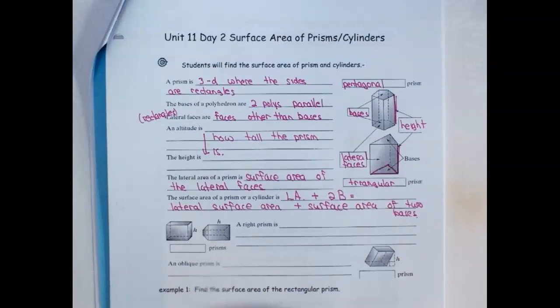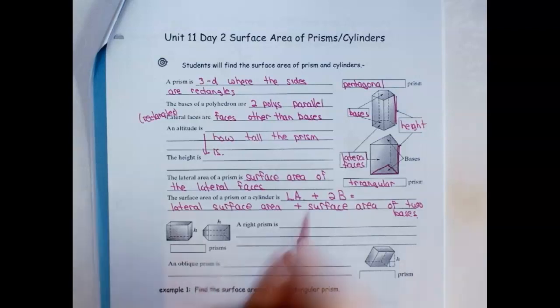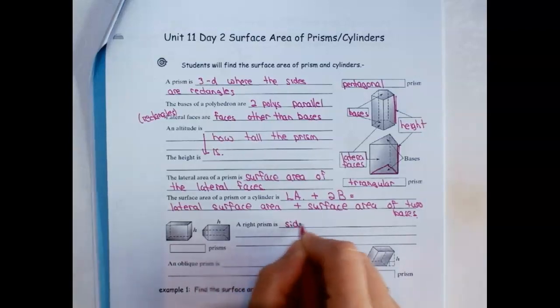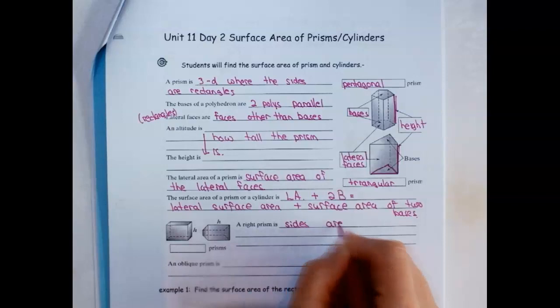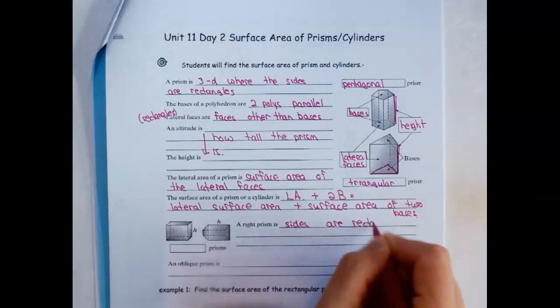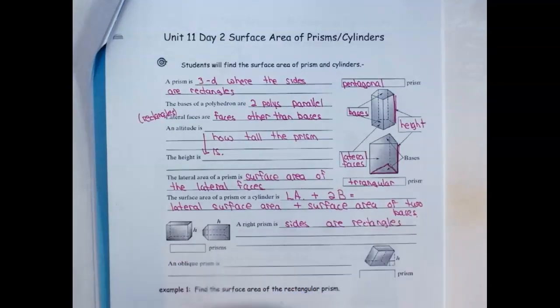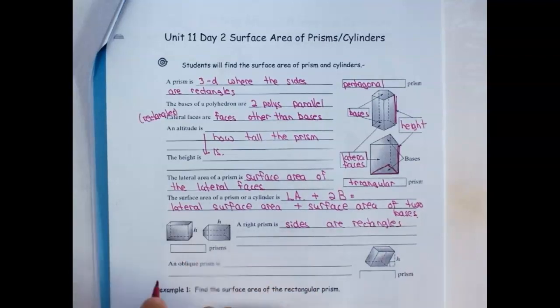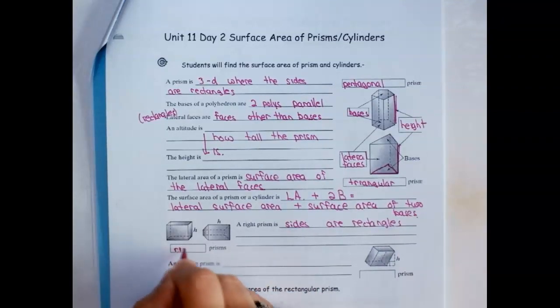And then finally, there are two types of prisms, but we're mainly just going to deal with the right one. The right prism is when your sides are rectangles, and it's truly standing upright. So in this particular case, these are right prisms.